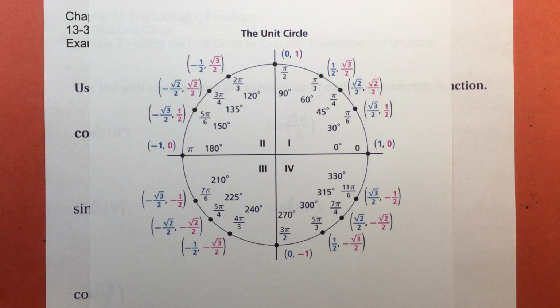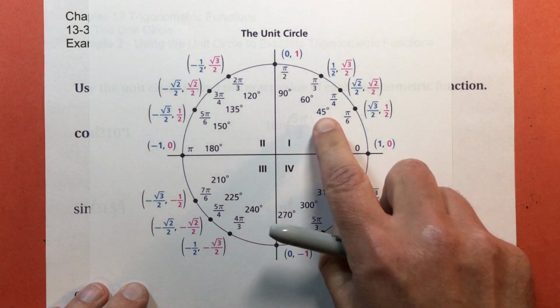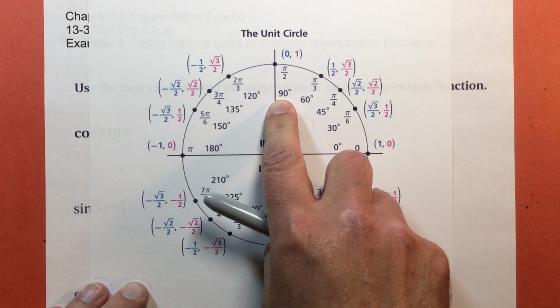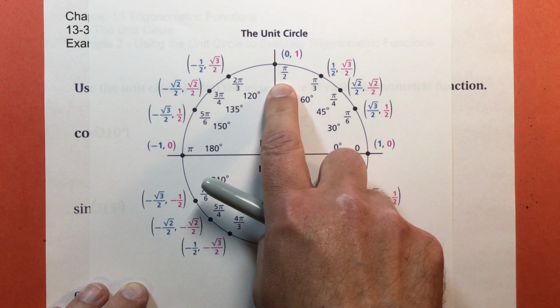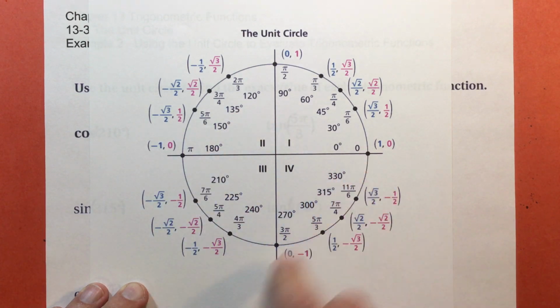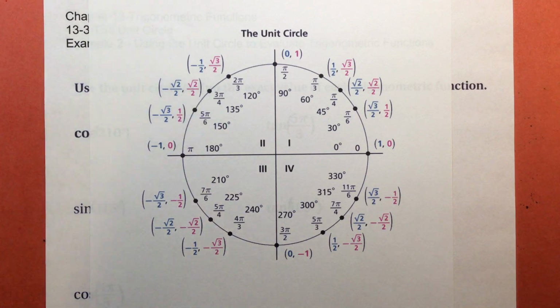It also includes the multiples of 45. So here's 45, which is pi over 4. 90 is 2 pi over 4, which reduces to pi over 2. Then we have 90, 135, 180, and it goes all the way around: 225, 315, 360 again. Okay, so those are the angles that we have.